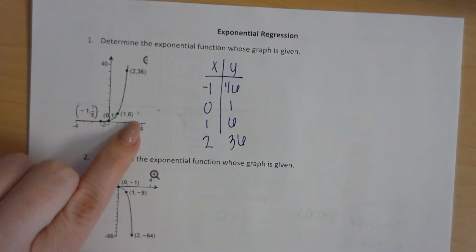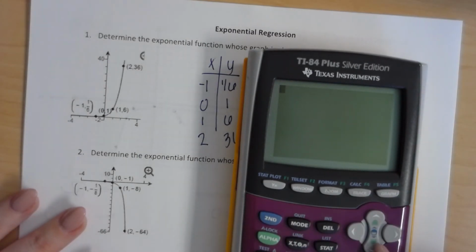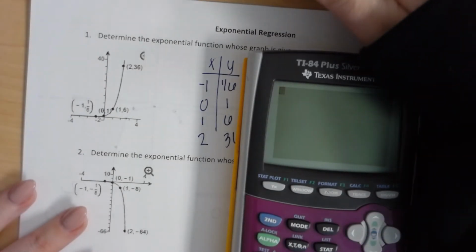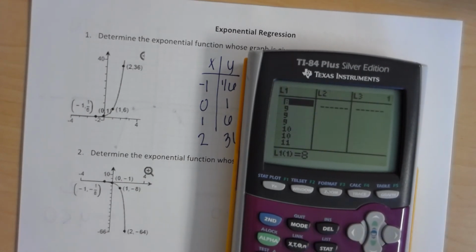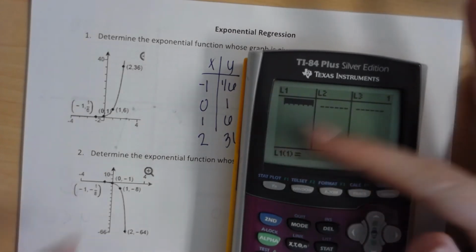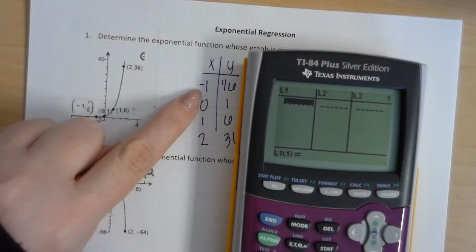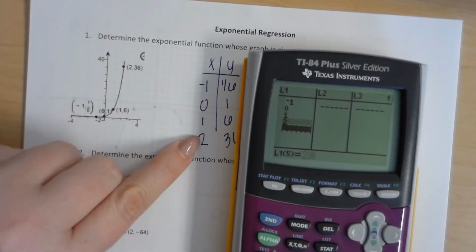Now we might be able to figure out what this graph is without using our calculators, but I'm going to use our calculators. So we're going to go to the Stat button, which is right here underneath Delete. We're going to edit. If you need to clear your list, go ahead and go up and press the clear button. Do not press delete. Press clear and then enter. That'll clear everything out. So under L1, we're going to put our x values: -1, 0, 1, 2.